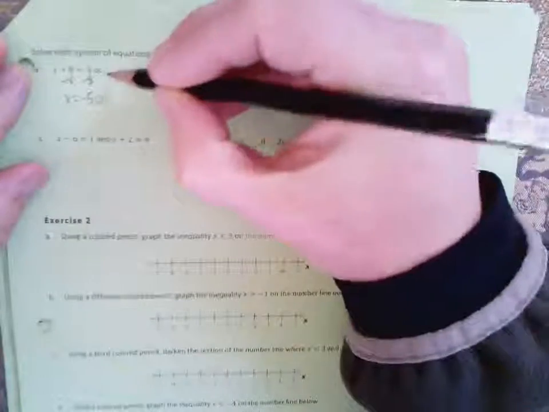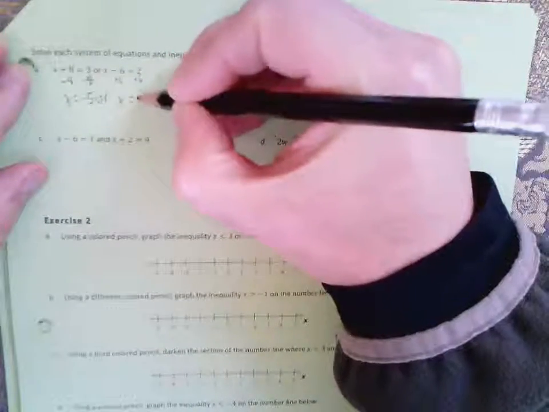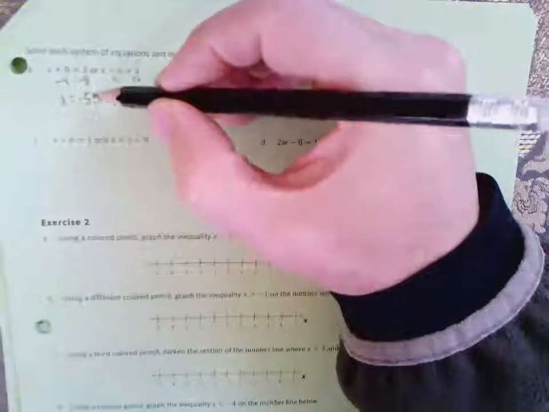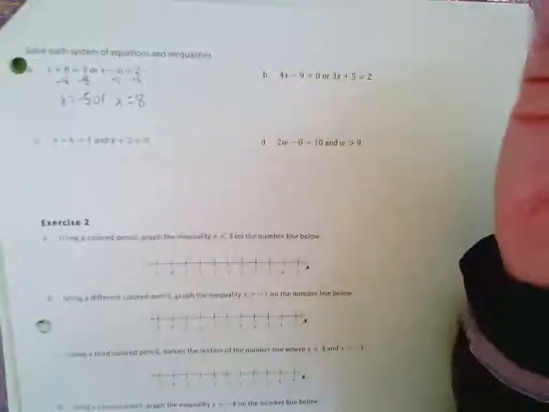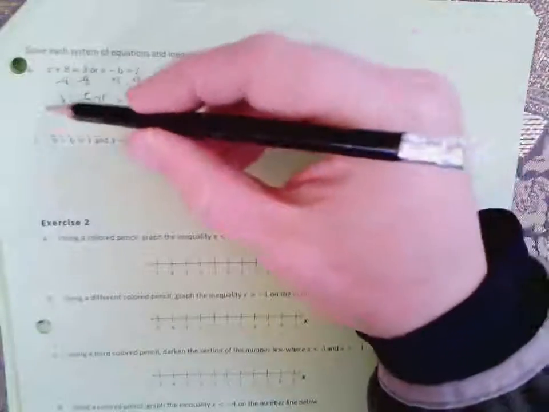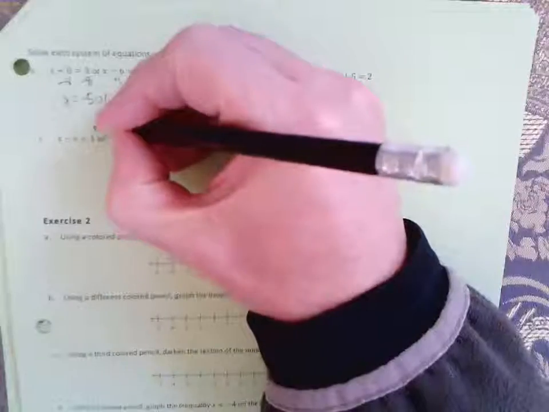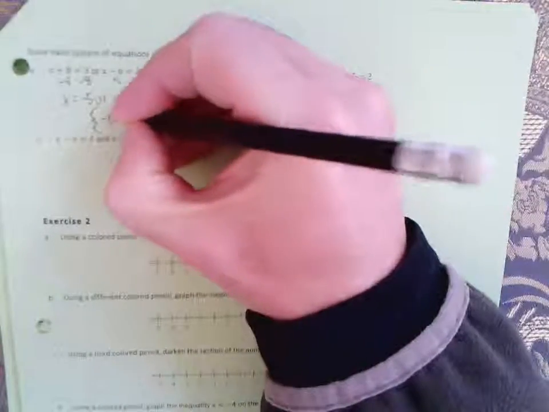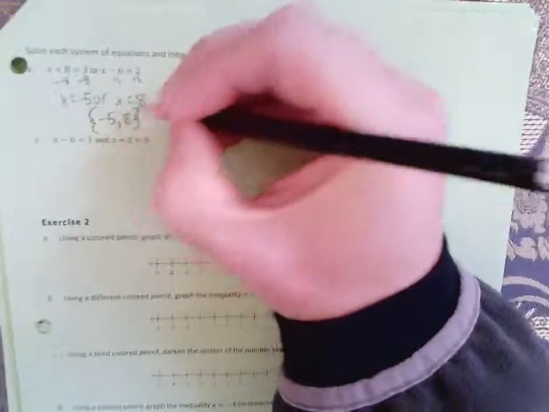And I have the word OR. I'm going to add 6 to both sides here, and I'm going to get x is equal to 8. So x is equal to -5 or x is equal to 8. There are different ways that you can write an answer. A lot of times people write their answer like this, but I'm going to write it in set notation. And I'm going to put that my two possible answers are -5 or 8.